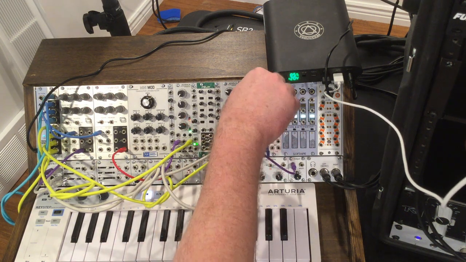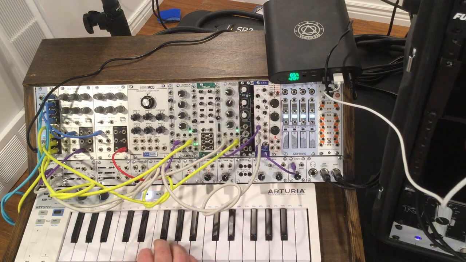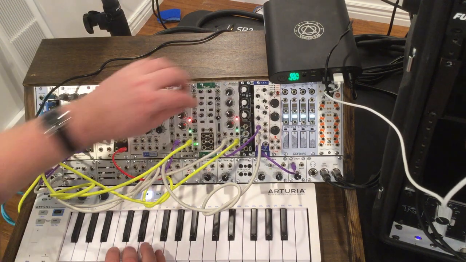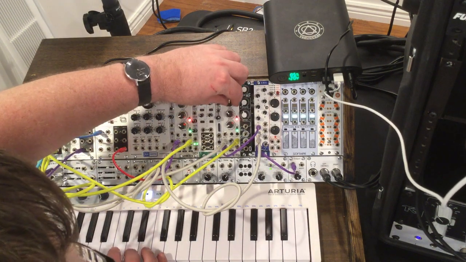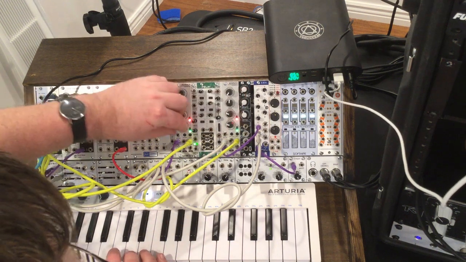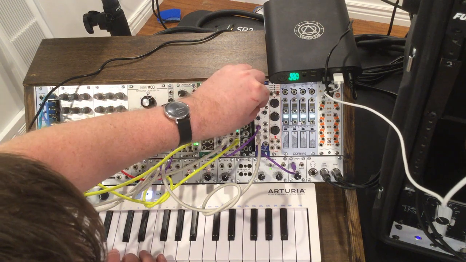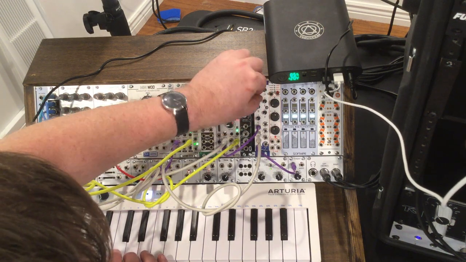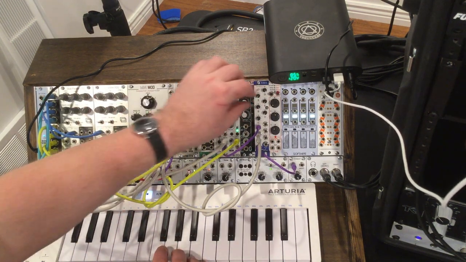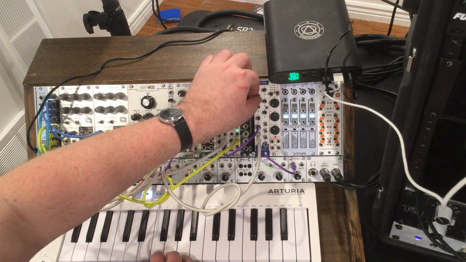There's our signal again. Now, for comparison purposes, here's the one that is not going through this. Let me set my gate times, or my envelope times, more or less similar. Let me shorten release. Okay, so we have A there, and B there. So here's the digital square wave.